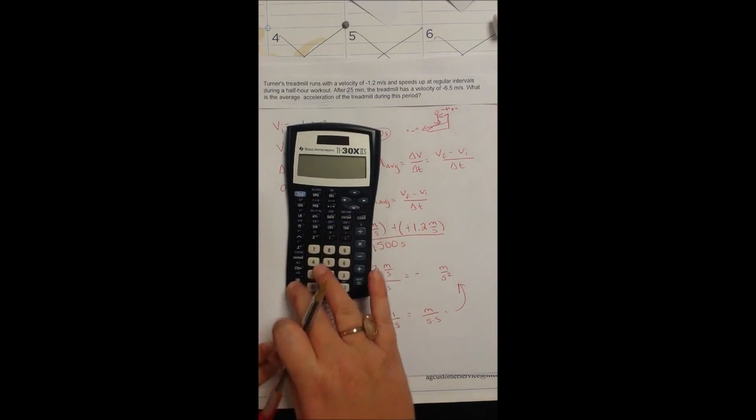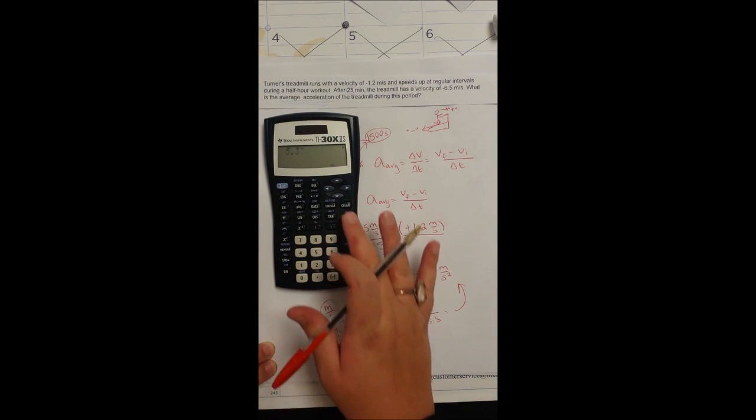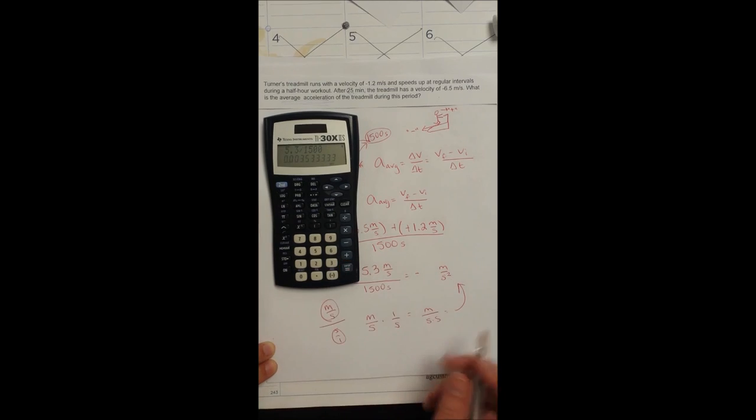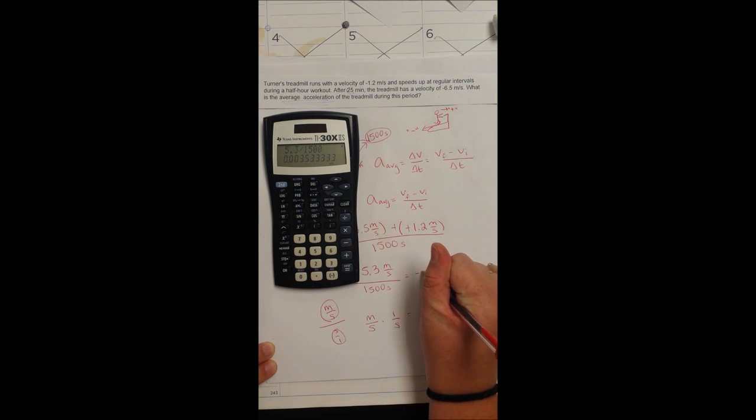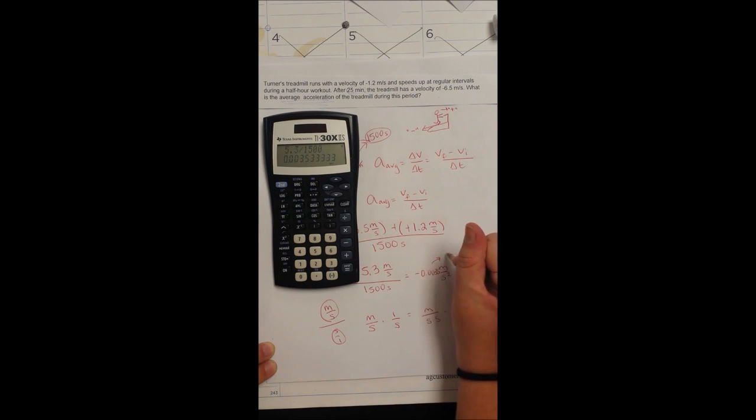Let's figure out the magnitude. So we got 5.3 divided by 1,500. It's going to give us 0.0035 meters per second squared. We can put that in scientific notation as negative 3.5 times 10 to the negative 3 meters per second squared.